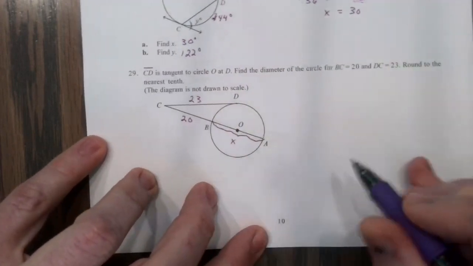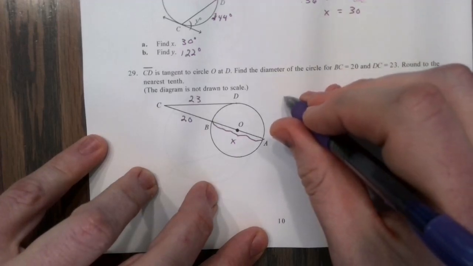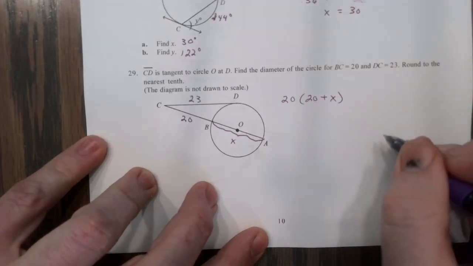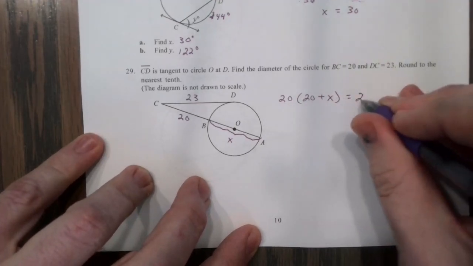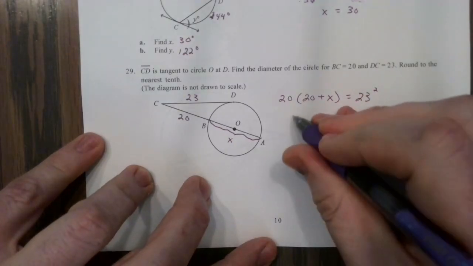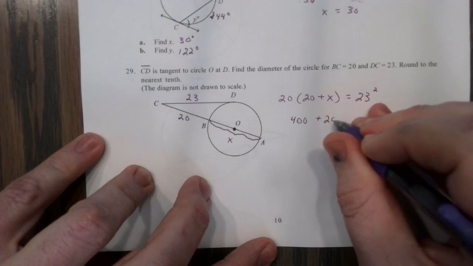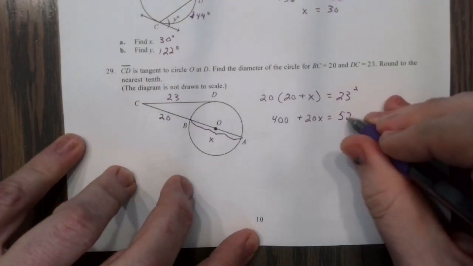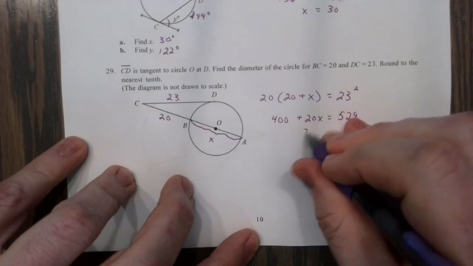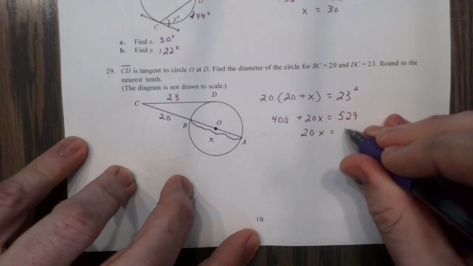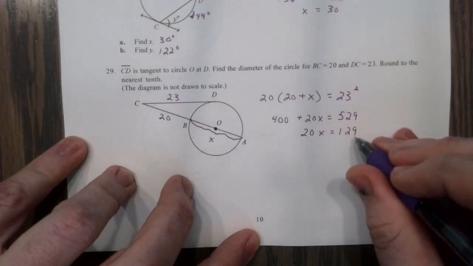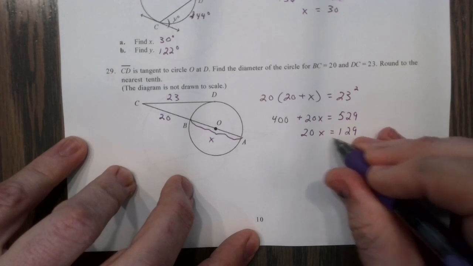This is an outside plus inside problem. So here I'm going to do outside of CA, which is 20, times outside plus inside, which is my diameter, X, is going to equal 23 squared, because it's just a tangent. So I get 400 plus 20x is equal to, and again I'll use my calculator to help me out here, 23 squared is 529. I'll go ahead and subtract 400 from each side. I get 20x is equal to 129, and then I'll divide that by 20. So half of 12.9 is 6.45.